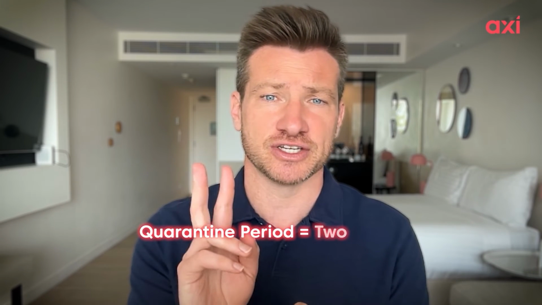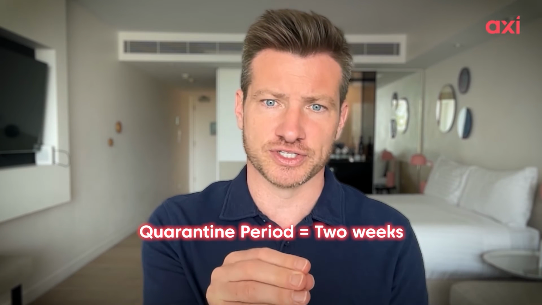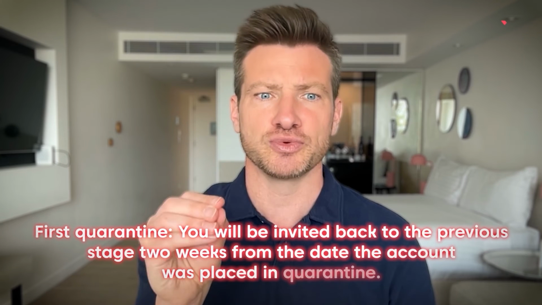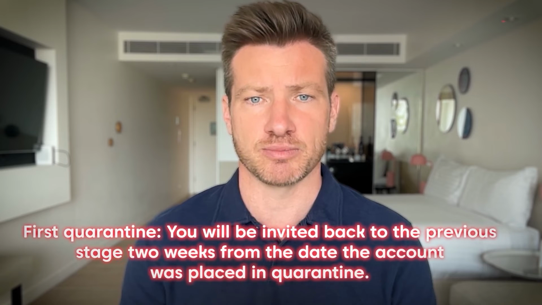That quarantine period is 2 weeks, and that's from the date your account is first placed into quarantine. And provided the account meets the qualifying criteria, then you will be ready to enter the program 2 weeks after, in which you have to click a button to activate re-entering the program. Now, at the first quarantine, you'll be invited back to the previous stage 2 weeks from the date the account was placed into quarantine, provided the qualifying criteria has been met.